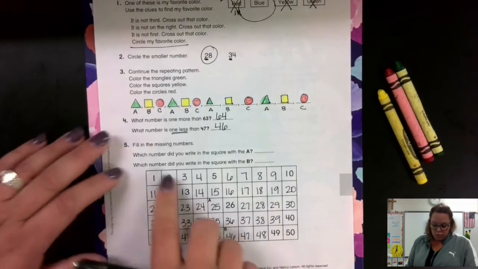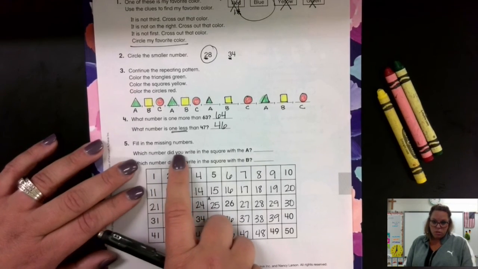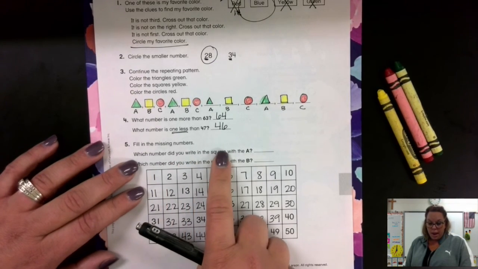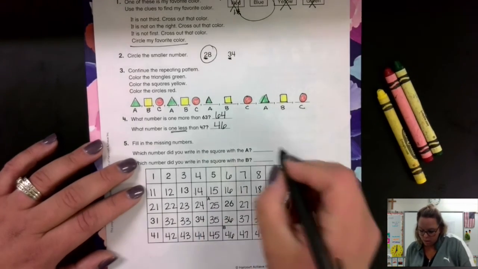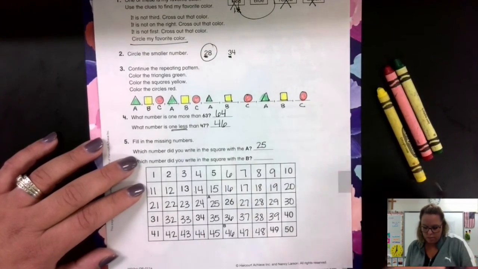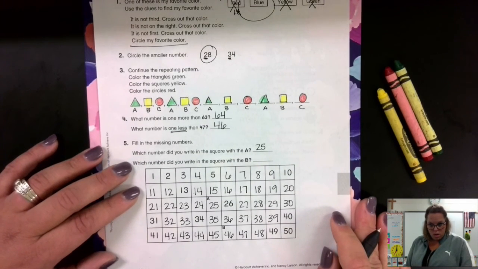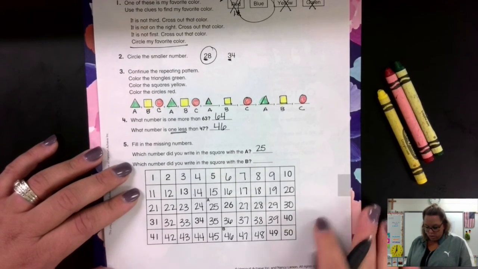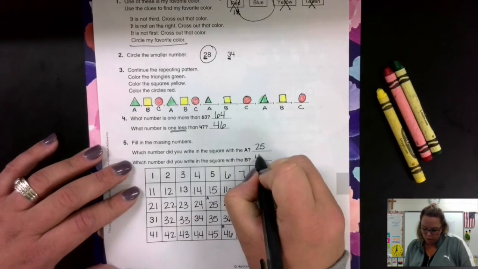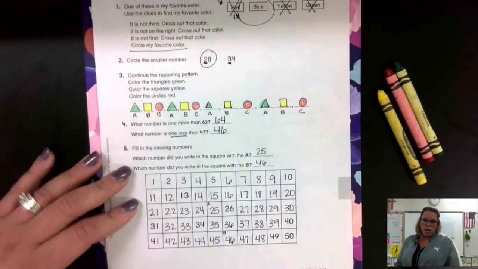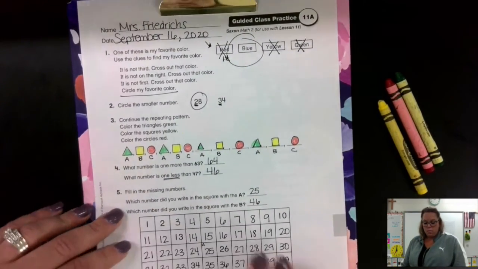Now that we have this filled in, we can answer our questions. It says, which number did you write in the square with the A? We have to find the square with the A. What number was that? 25. So you go ahead and fill that in with a 25. Which number did you write in the square with the B? I wrote in 46. So you'll have to write 46, okay?